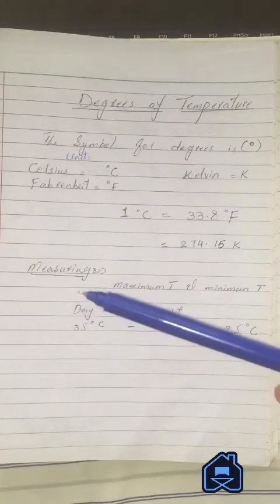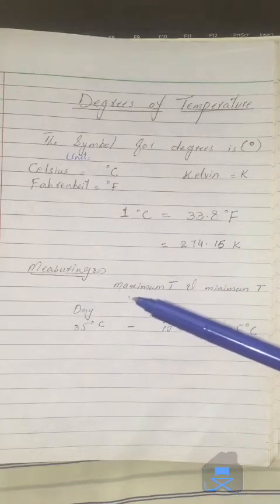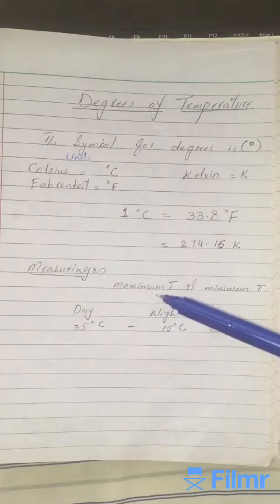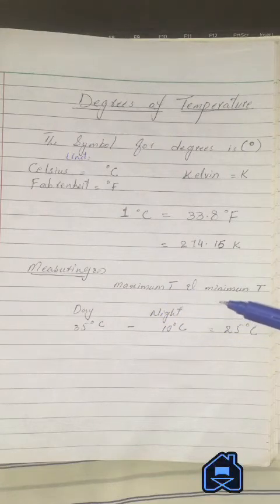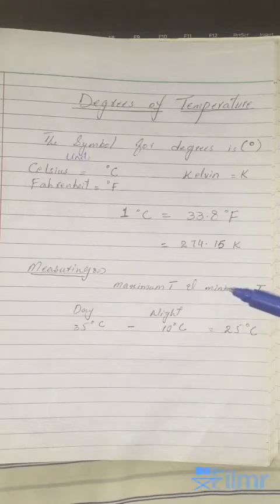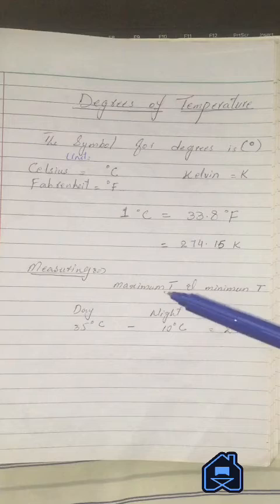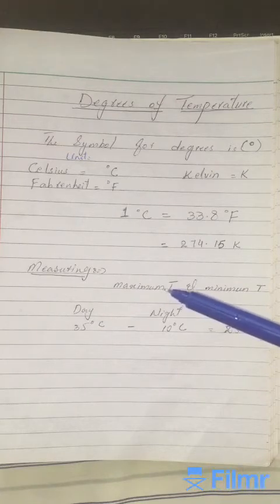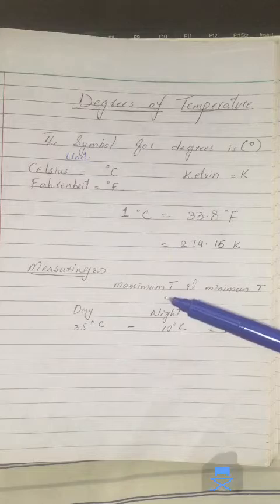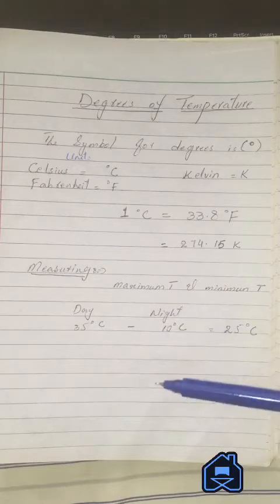So how can we measure the temperature of a place or a body? We measure the temperature of a place in two ways. The maximum and minimum temperature we record by thermometer. The minimum temperature is recorded before sunrise and after sunset, and the maximum temperature is recorded when the sun is overhead, that is at noon and afternoon time.